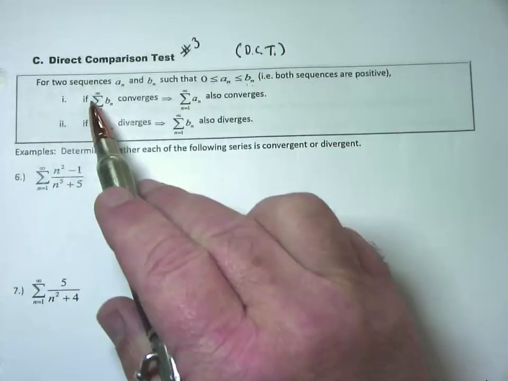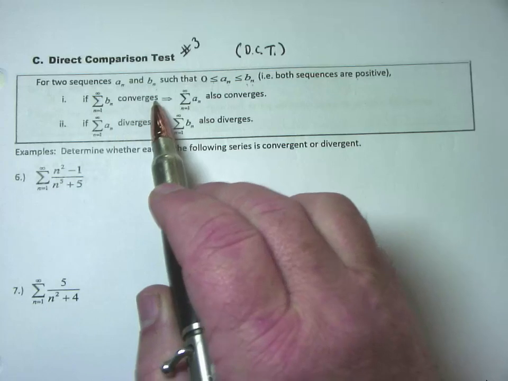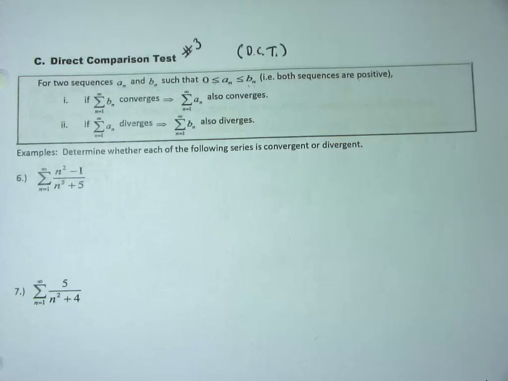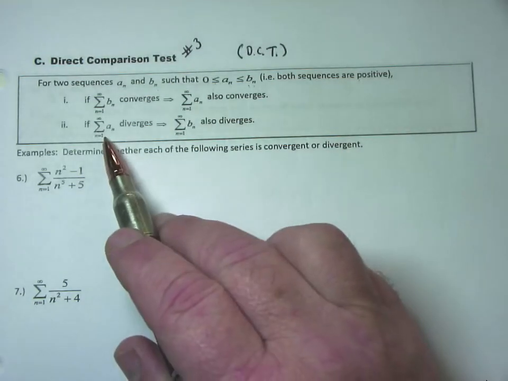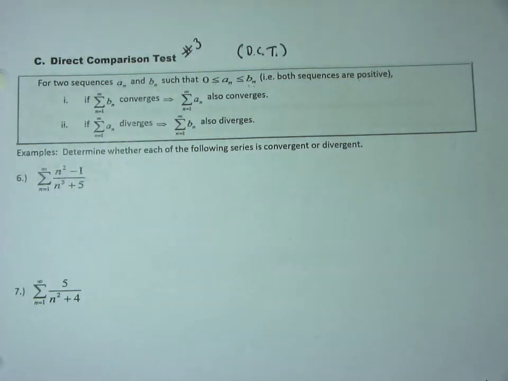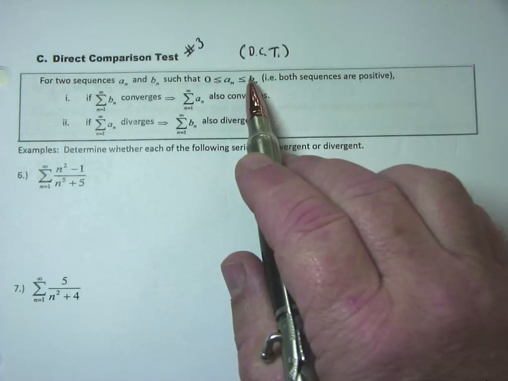Number 1, if the sum as n goes from 1 to infinity of b_n converges, that automatically implies the sum as n goes from 1 to infinity of a_n also converges. And number 2, if the sum as n goes from 1 to infinity of a_n diverges, that implies the sum as n goes from 1 to infinity of b_n also diverges. Let me explain it in a little better English. Here's the deal. We're doing a comparison test. See, with a_n and b_n, one of them is going to be known and the other one is not going to be known, but we can compare.